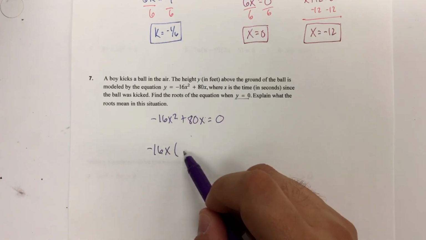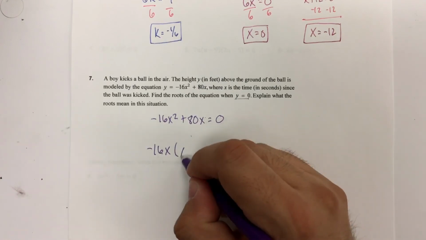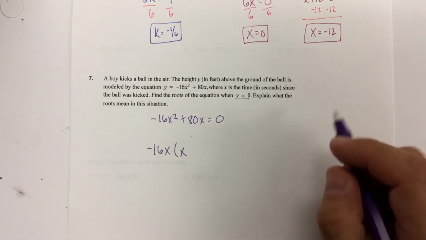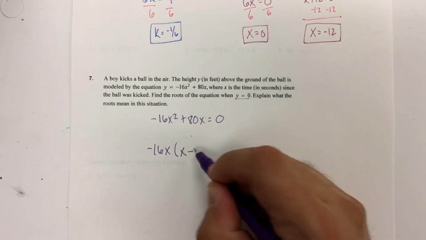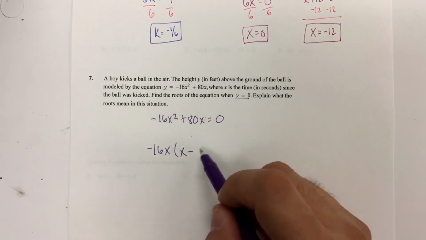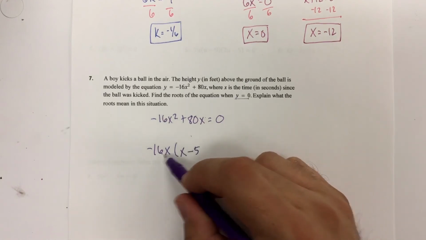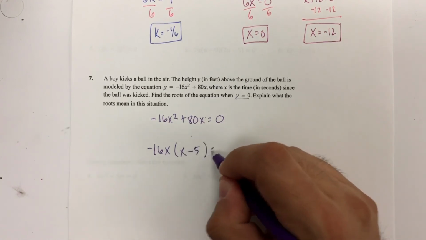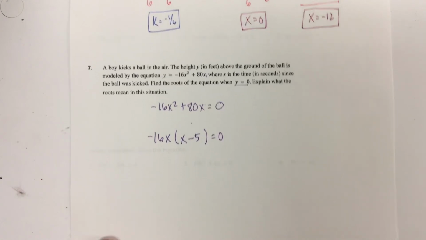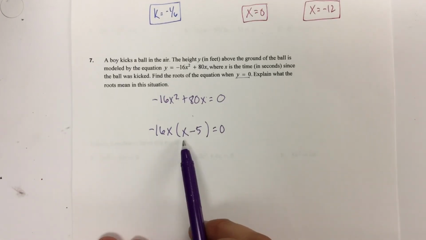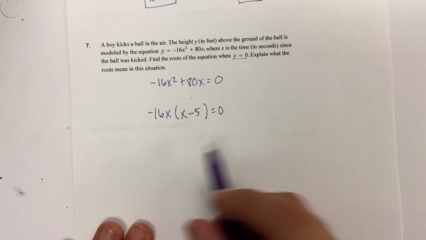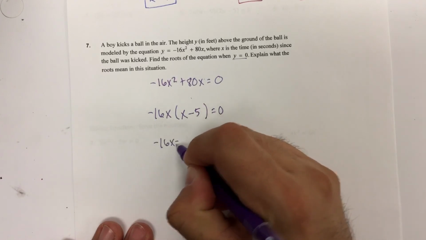So negative 16x times x is negative 16x squared. And a negative times a negative is positive. And then 16 times 5 is 80. And we already have the x here. So negative 16x times 5 is negative 80x. And then we set that equal to 0. Now that we have it factored completely and set equal to 0, we set each individual factor equal to 0 and we solve.